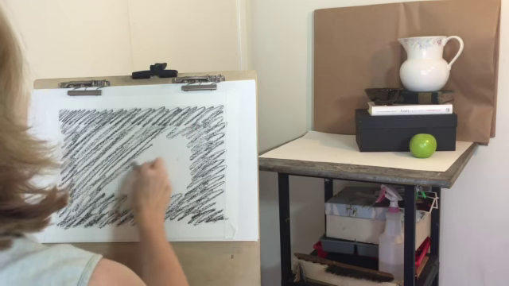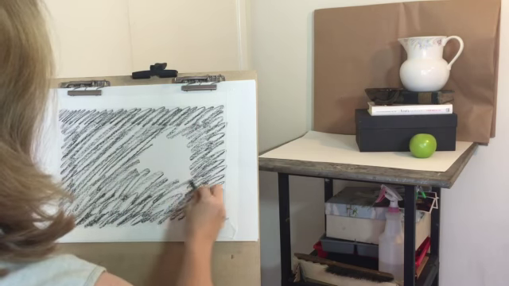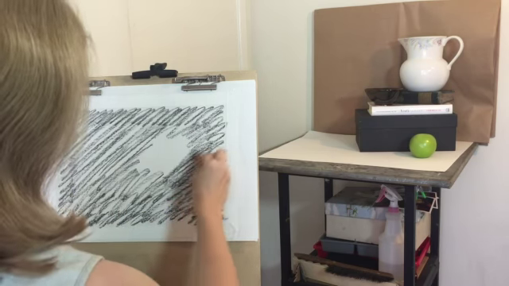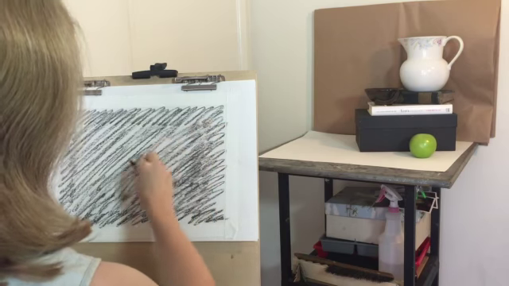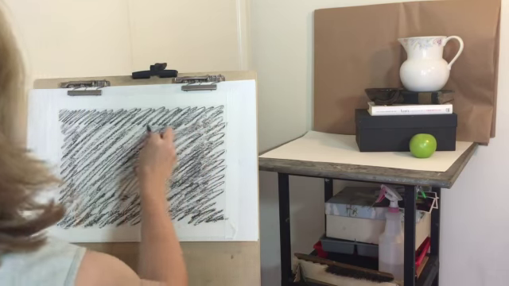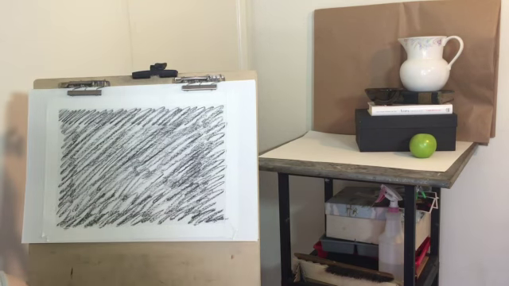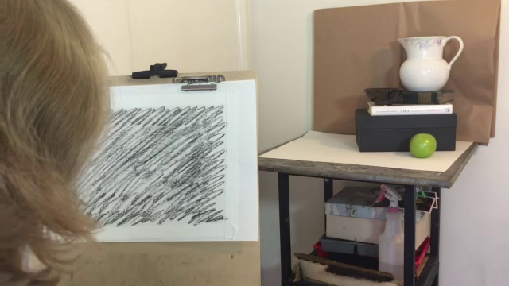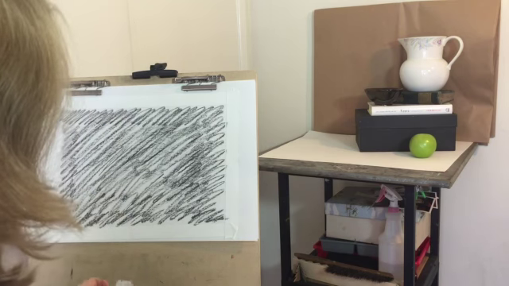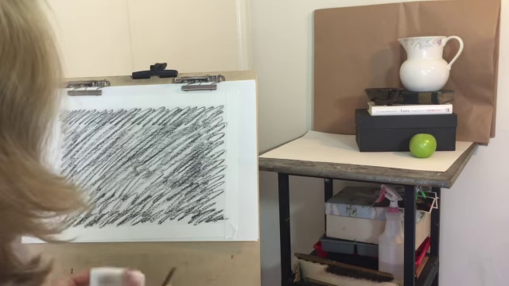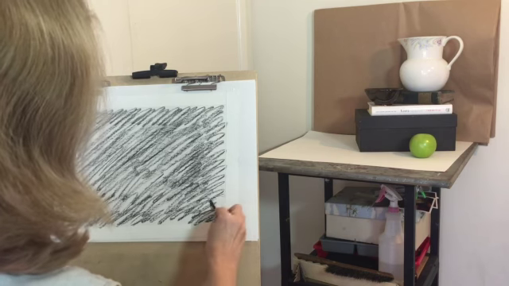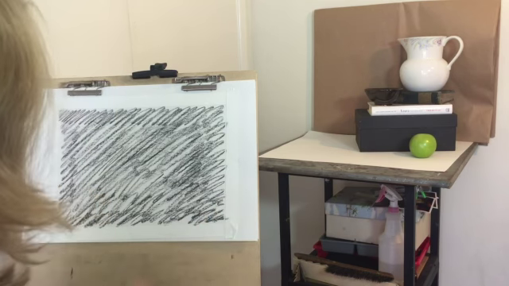And vine charcoal is a natural medium, and so it'll vary from one box to another. So even though you may have one package, you might have several sticks in one package that are a little harder than the others, simply by the nature of burning twigs.